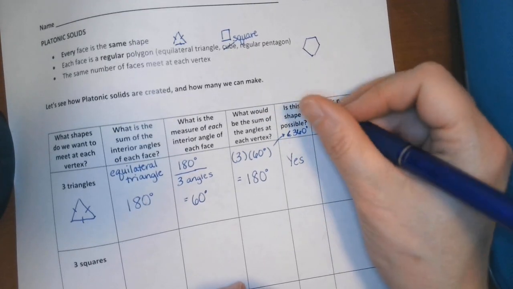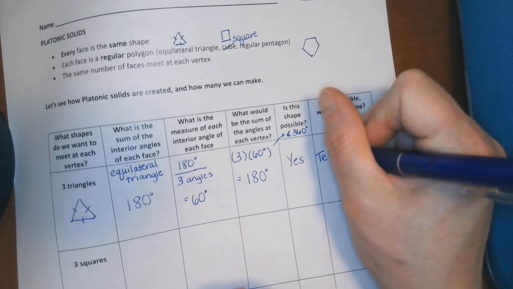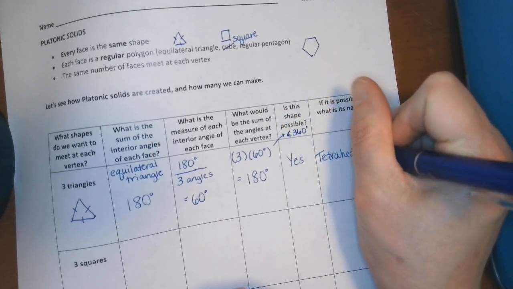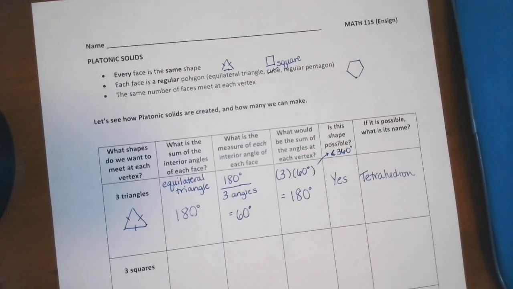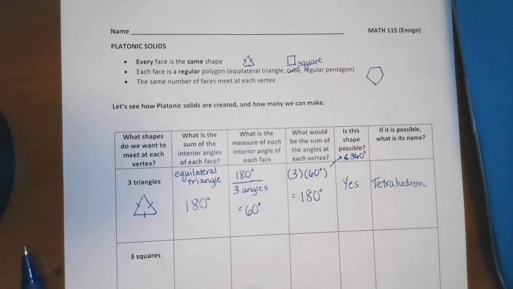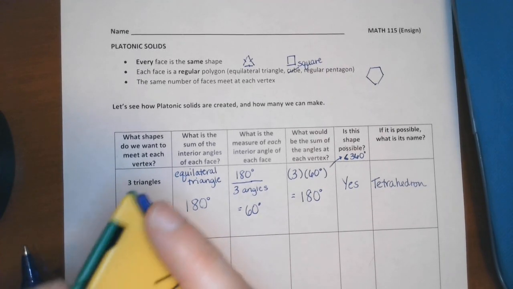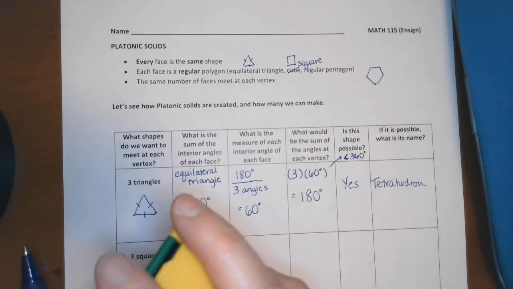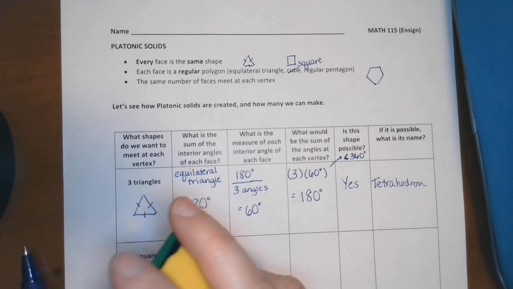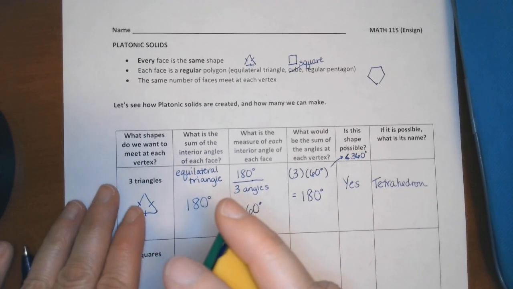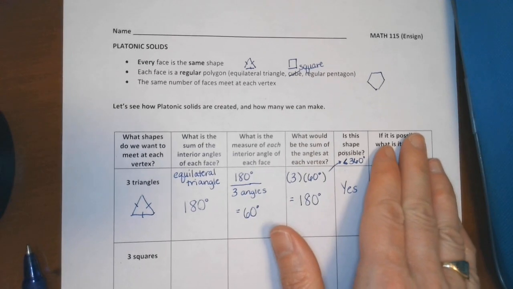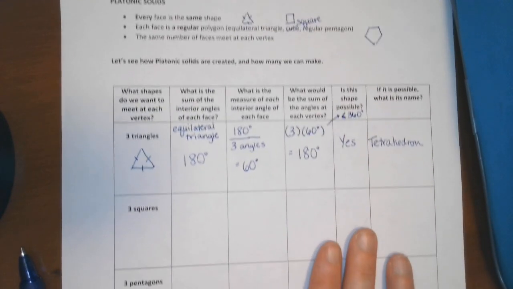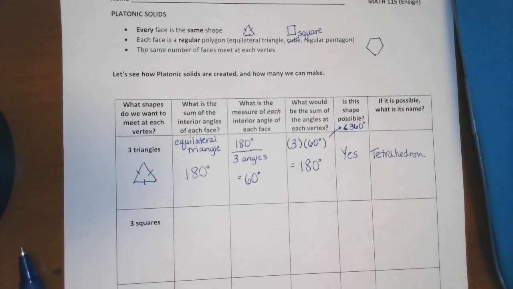And in this case, its name is a tetrahedron. So can I put 3 triangles around a vertex? Yes, because it doesn't take up all of the angle measures, so I have some left over to be able to move it, and it's a tetrahedron.